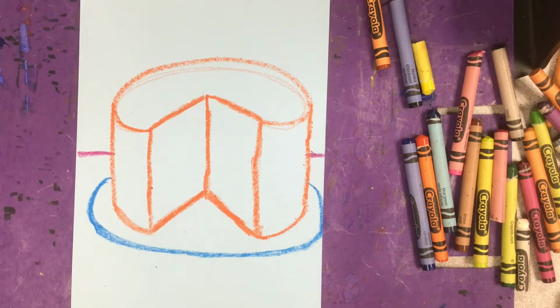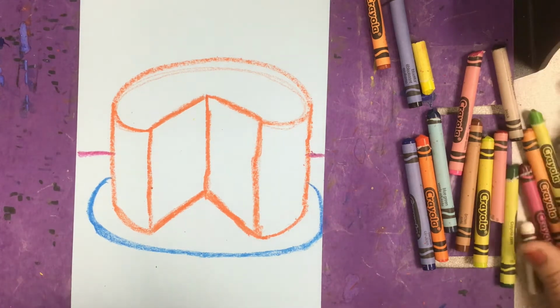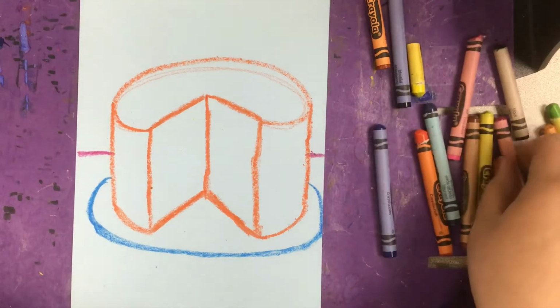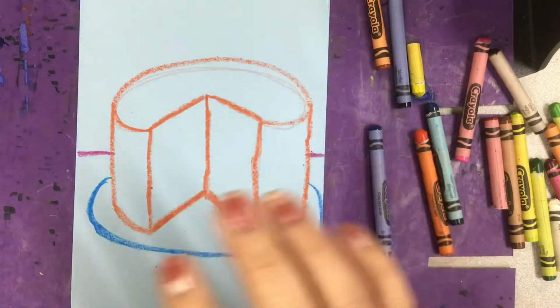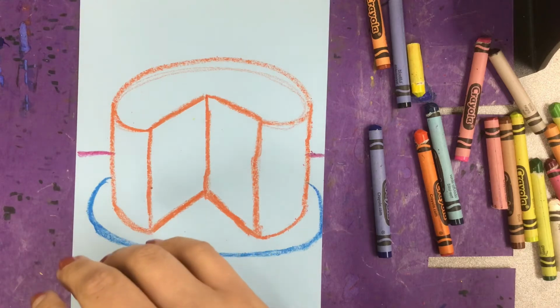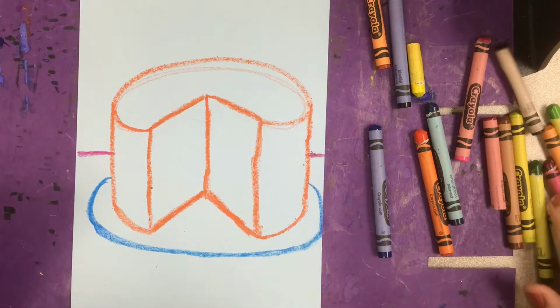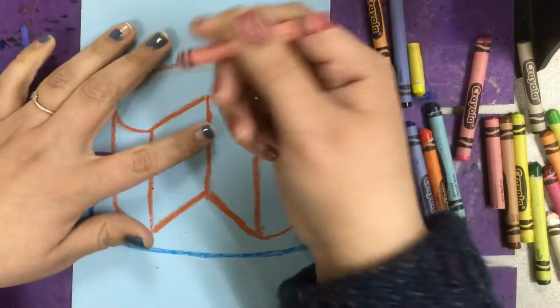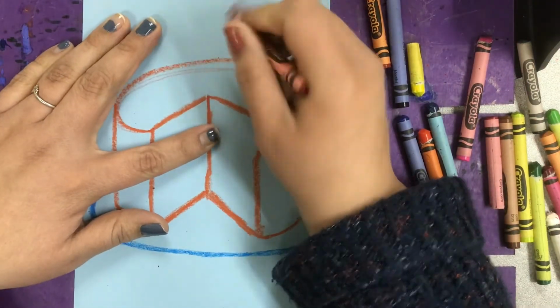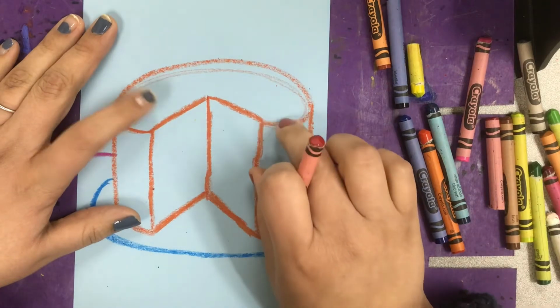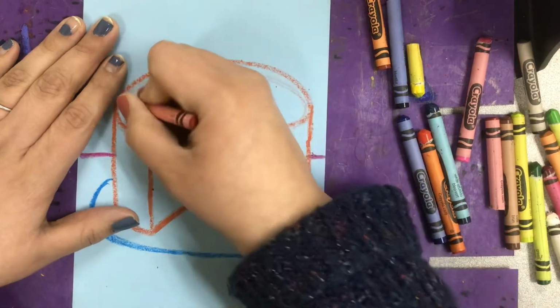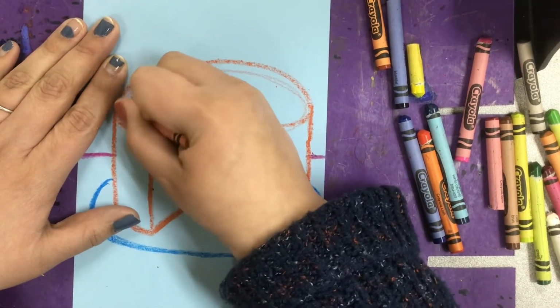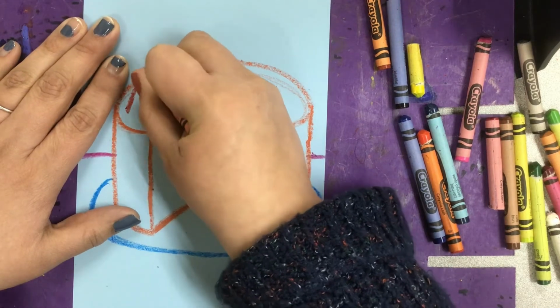What we're going to be doing next, we're going to be drawing some strawberries on, and then we can draw whatever else that we would like. There it is. Looking for my red. So what we're going to want to do for our strawberries, we want to make sure that the strawberries that are closer to us are bigger. So I'm going to draw those first. I'll make sure they're pretty big.